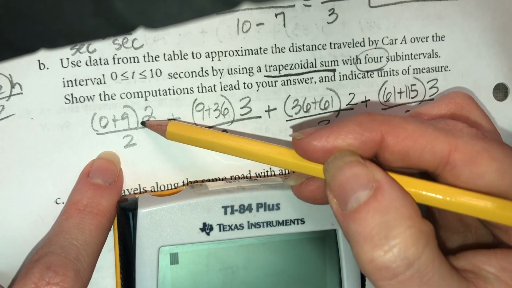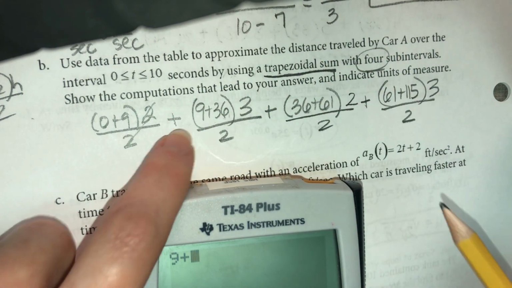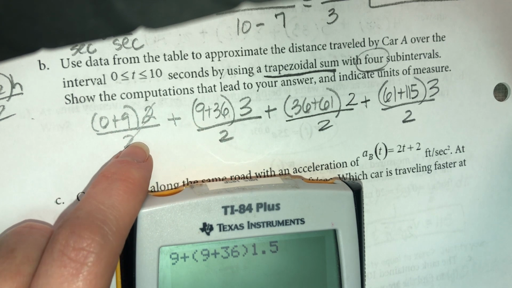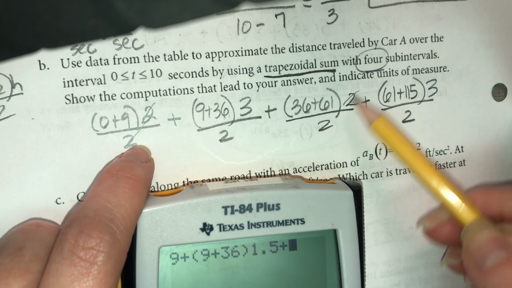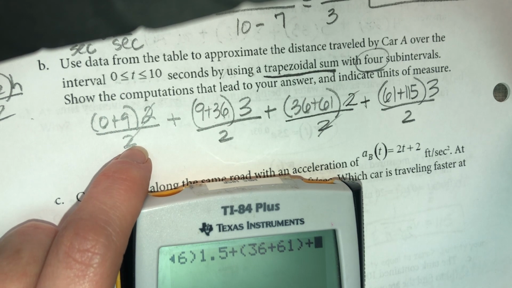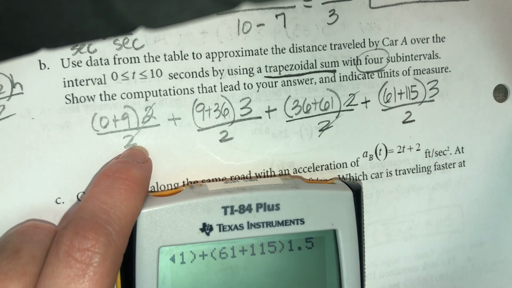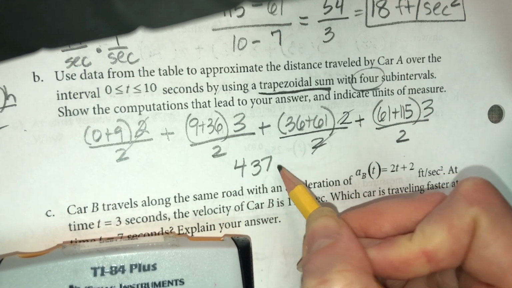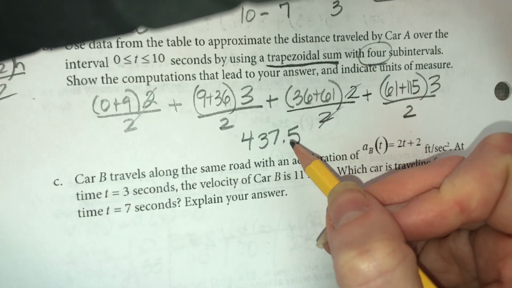So let's see, these 2's are going to cancel out. So this is going to be 9 plus 36 times 3 halves, or 1.5, plus these 2's cancel out. So it would be 36 plus 61, plus the next one is going to be 61 plus 115 times 1.5. 3 halves is 1.5. So this is equal to 437.5, and it says to indicate the units.